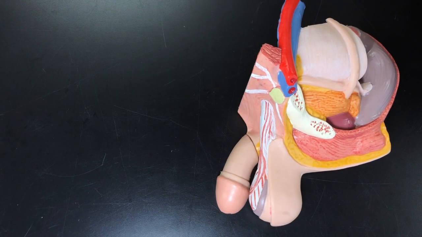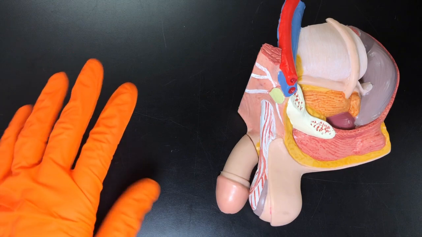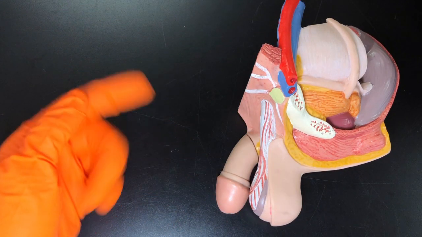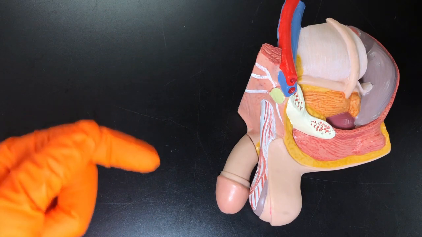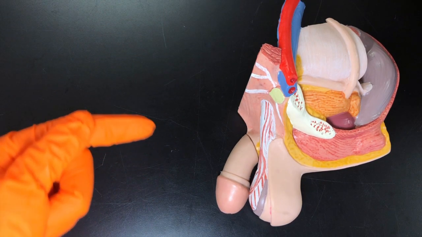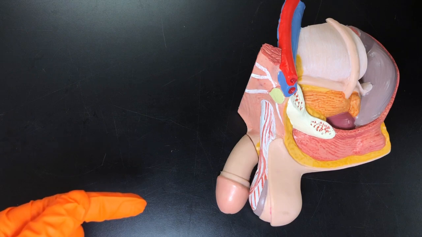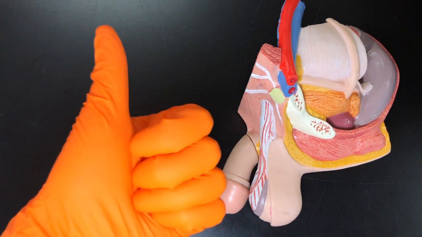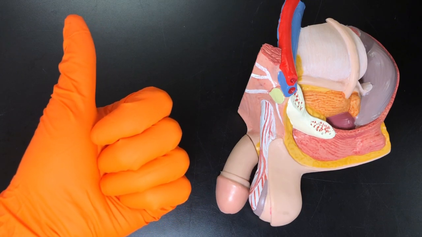Okay, that's all I have for you. So my big tips for this part are to learn the external parts, and then for the internal parts, go through the structures in the order in which sperm would travel, and then the structures that help produce semen. And I think that'll be a great organized way for you to learn these structures.